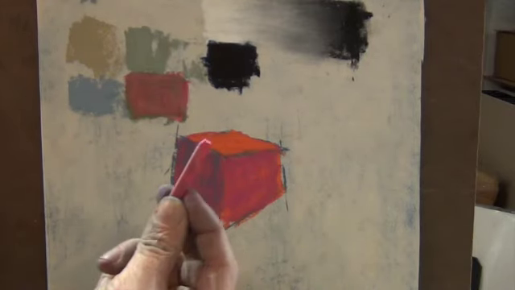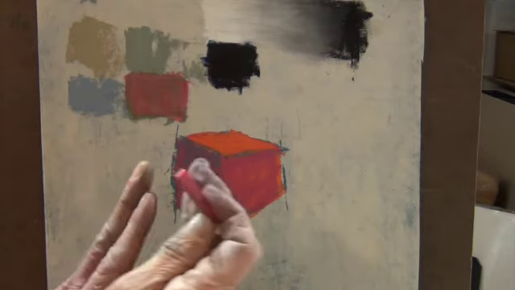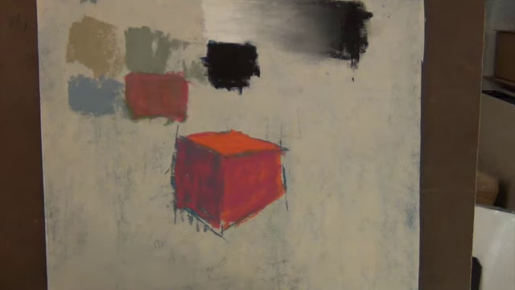If I combine the color hues that are widely separated on the value scale, then these will start to vibrate more, and sometimes that vibration is objectionable.